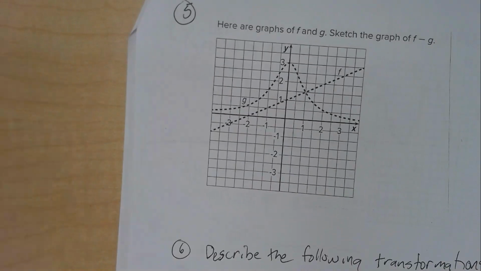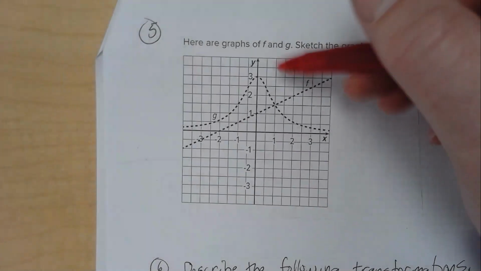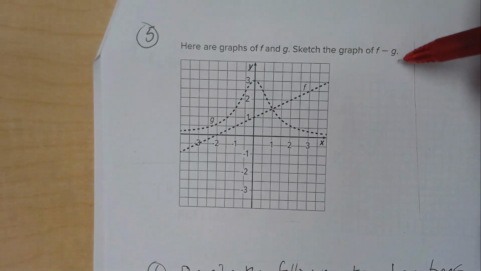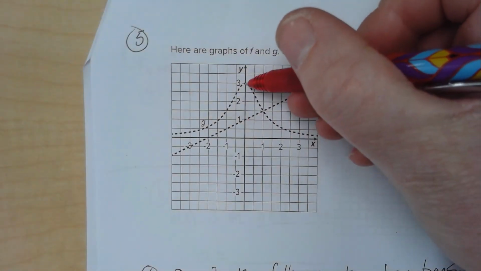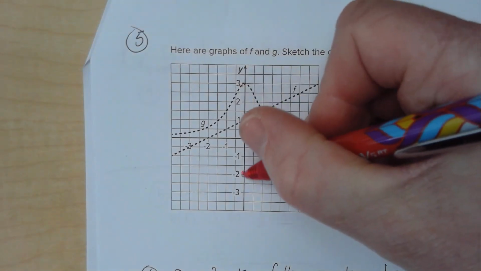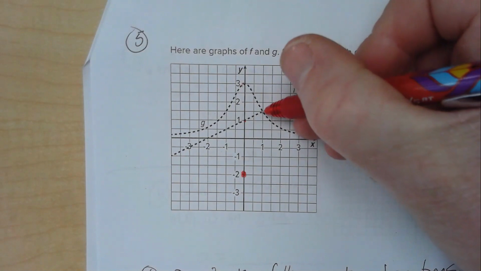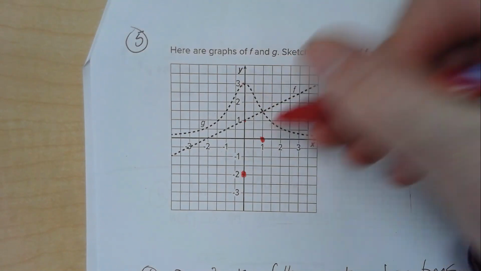Now we're going to subtract the 2. This is a little bit trickier. So we're doing the f equation minus the g equation, the f minus the g. So this is 1 minus 3. So it's f minus g. 1 minus 3 is negative 2. So that means it's going to be down here at negative 2. These are equal to each other right there. So that minus that would be 0.